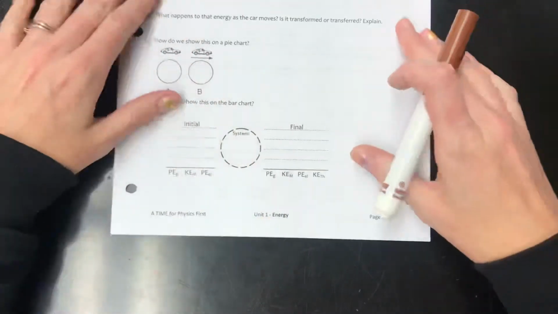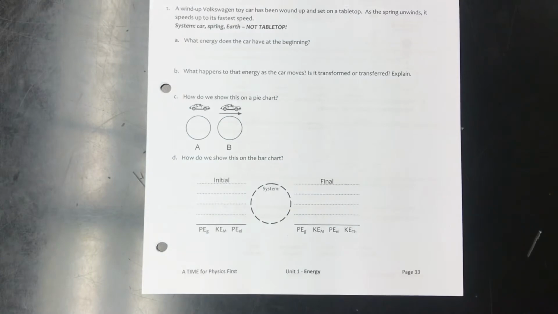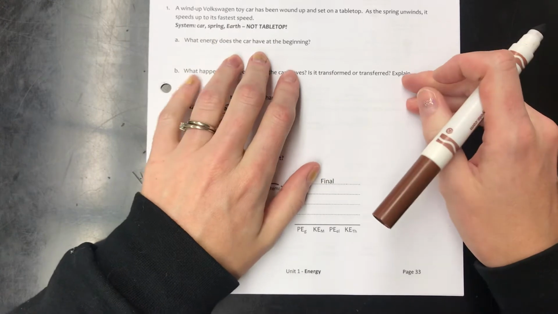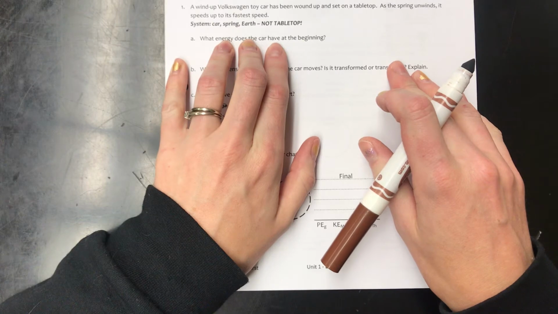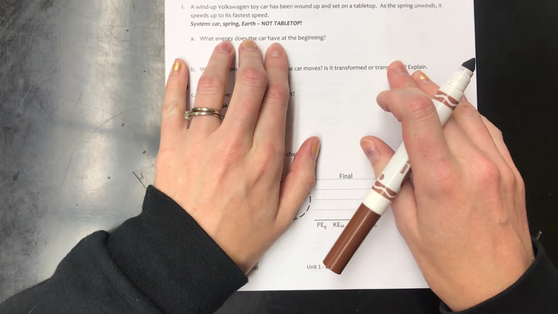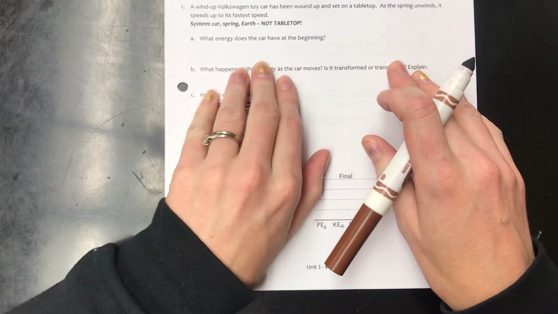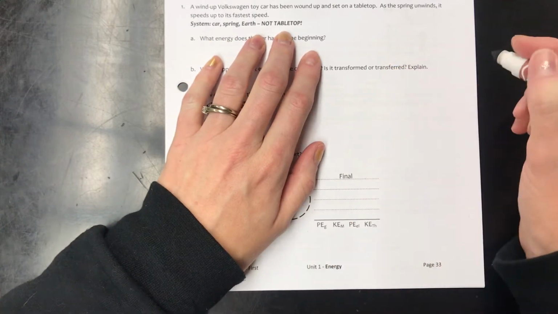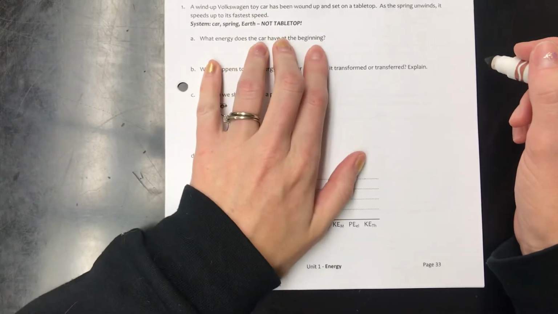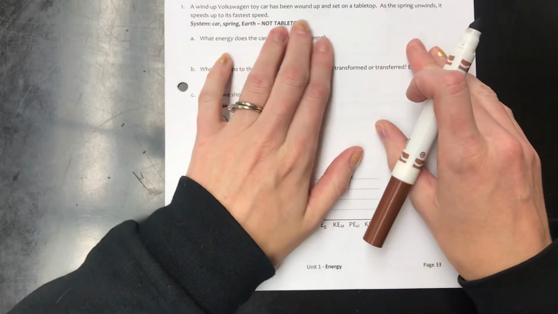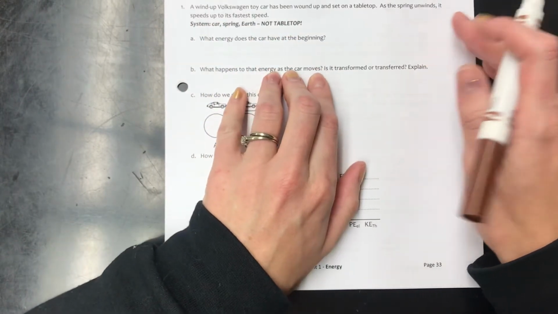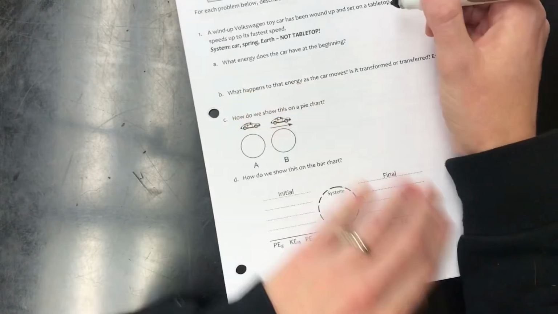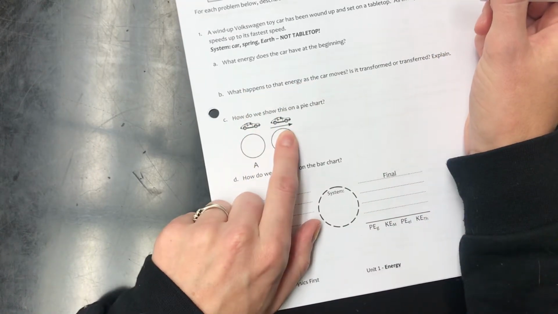Okay, so we're going to do this one together. This is the next worksheet, converting energy pie charts to bar charts. It has a number in Schoology. I don't remember what it is, but that's okay. What we have here is a wind-up Volkswagen toy car. It's set on a tabletop, and a spring unwinds as the car goes at a faster speed. It says we're not including the tabletop. That either means there's no friction, but I don't see anything to tell me that there is no friction. I am also looking at it going up to its fastest speed. If I were to draw a picture, it would look like this. There's the car, and then it's going.